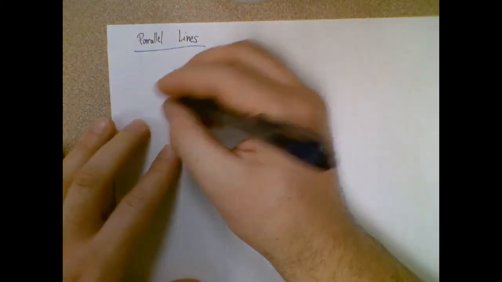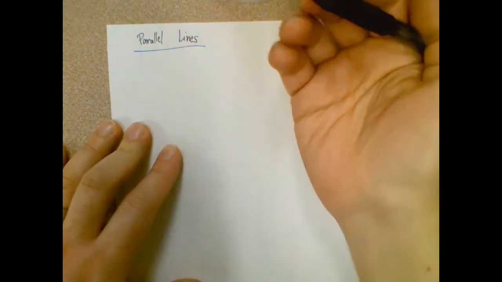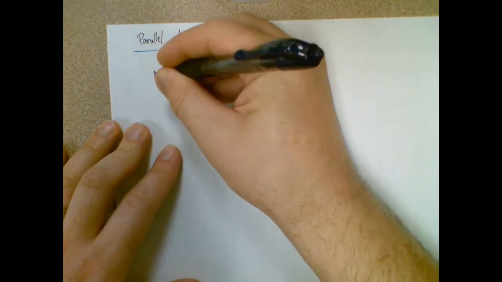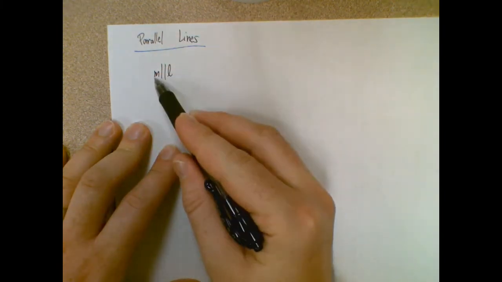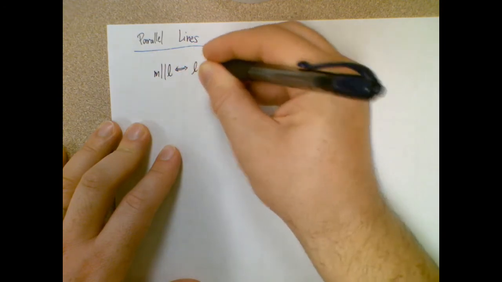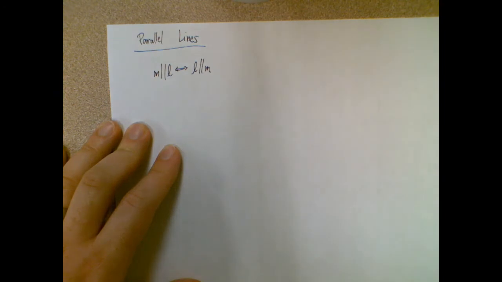So first things first, if you want to say two lines are parallel, and maybe those lines are named M and L, you use two parallel lines in between them. So this is saying M is parallel to L, and that is perfectly equivalent to saying L is parallel to M. So the order doesn't matter when you're listing out your lines.